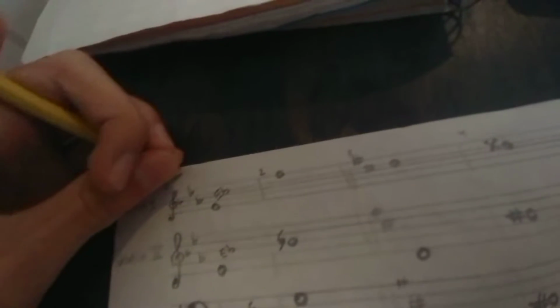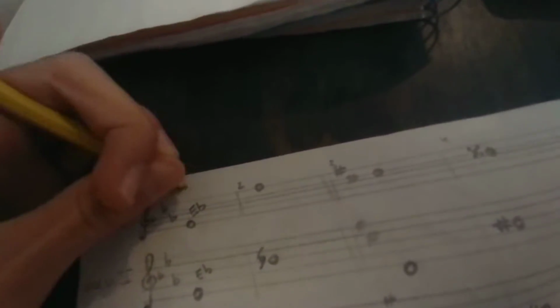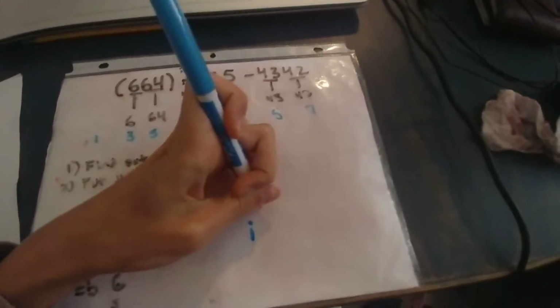And this is in C minor, we can tell. And because of that, we know that a C minor chord would be the first, but since it's minor, we do a lowercase i, and we write 6 4, and that is our chord and inversion.